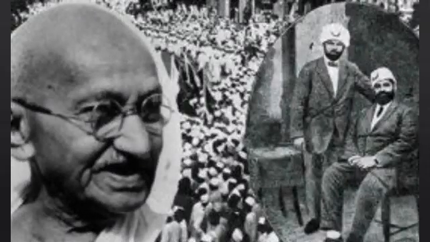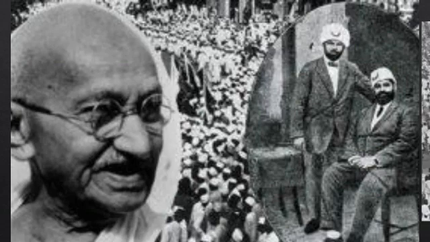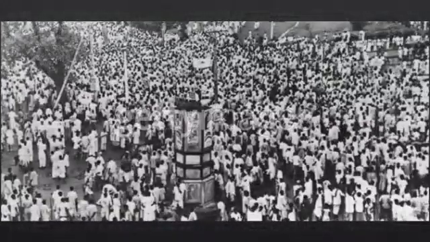In 1920, the Ali brothers launched the Khilafat movement, which was an agitation by the Indian Muslims allied with the Indian nationalists to pressurize the British government to preserve the authority of the Ottoman Sultan as the Caliph of Islam after World War I.